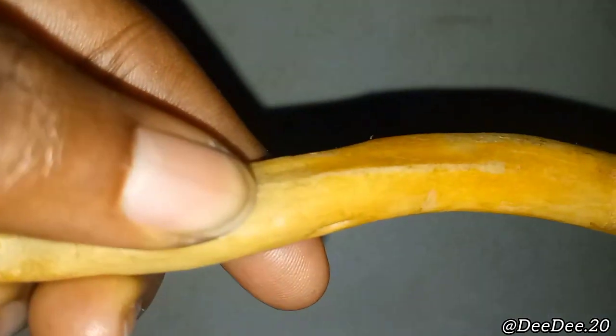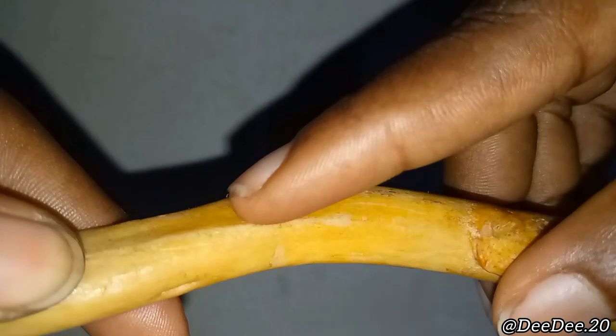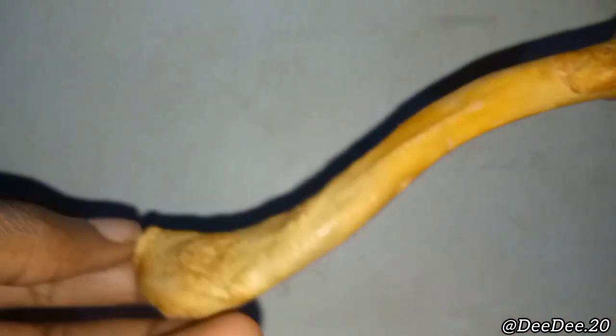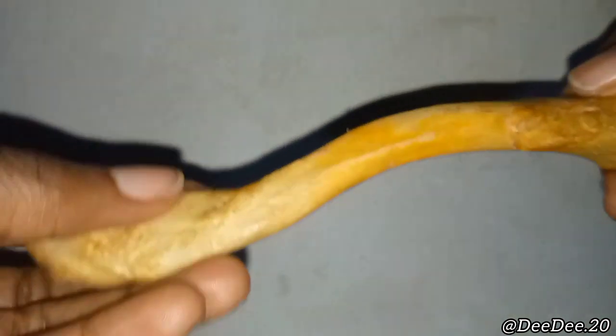This depression is our subclavian groove, or the groove for subclavius muscle, and that's basically all for the parts of the clavicle. Now let's go to attachments on the clavicle.